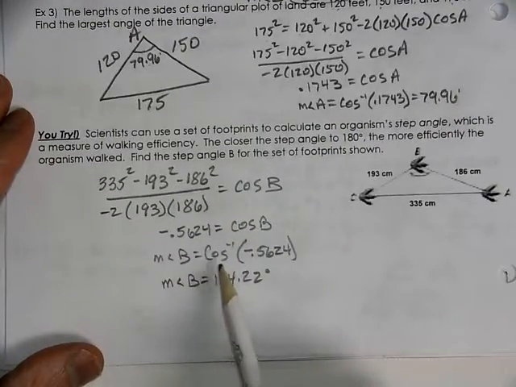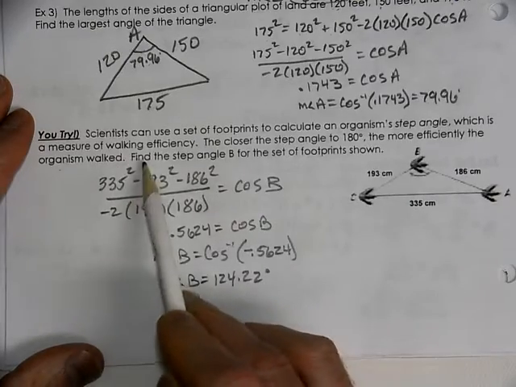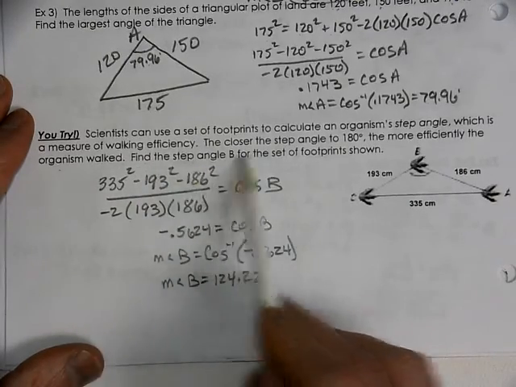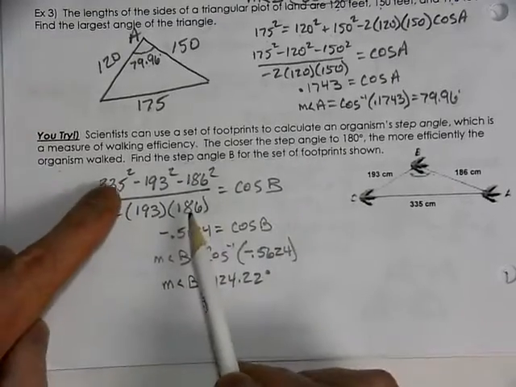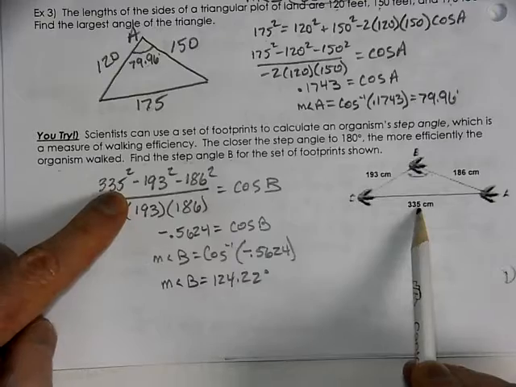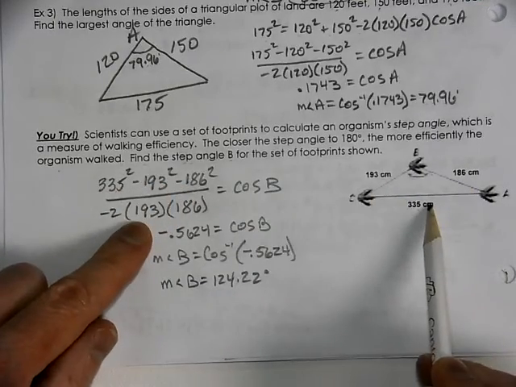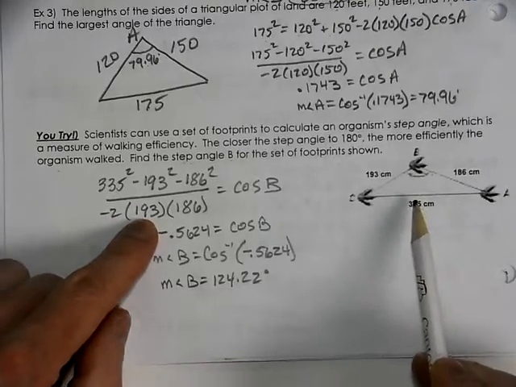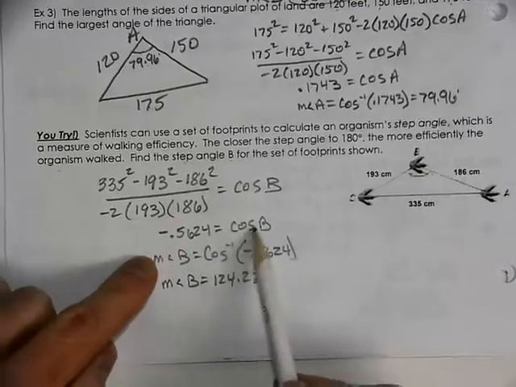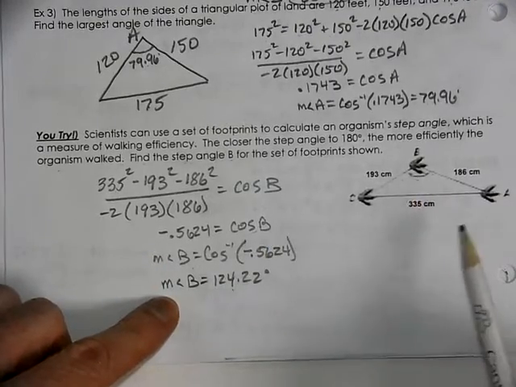On our last question at the bottom, we were trying to figure out the efficiency of the walk. We're going to find the measure of angle B. I did a little shortcut. I took our angle squared minus our other two values squared divided by negative 2 times our values, found the cosine inverse to identify the angle of 124.